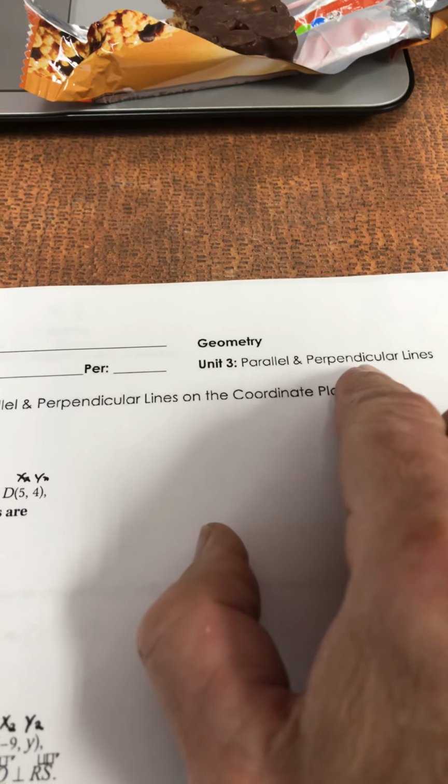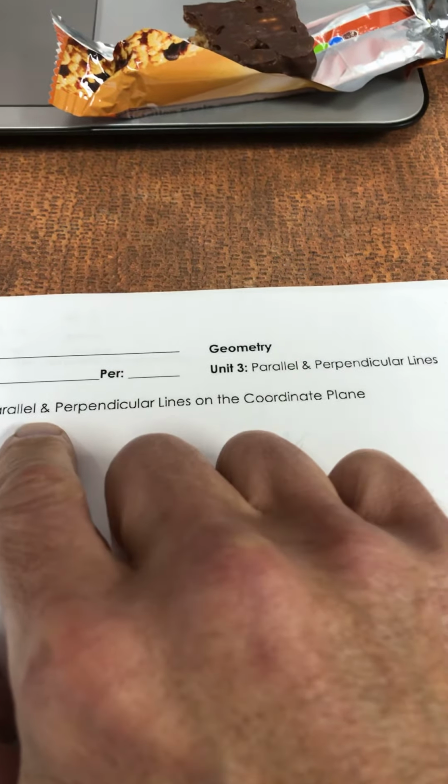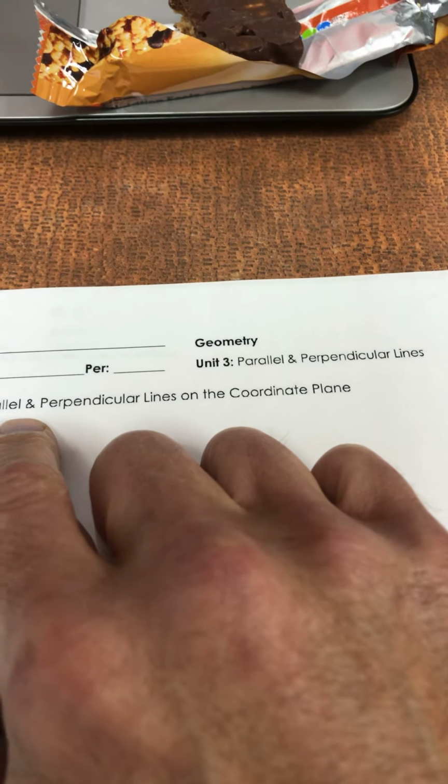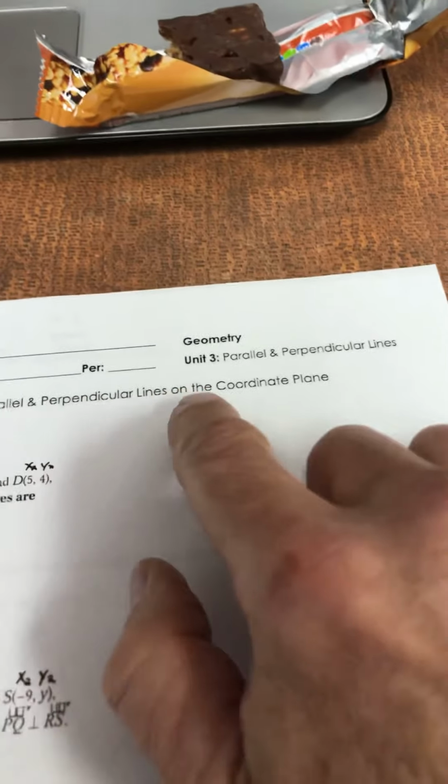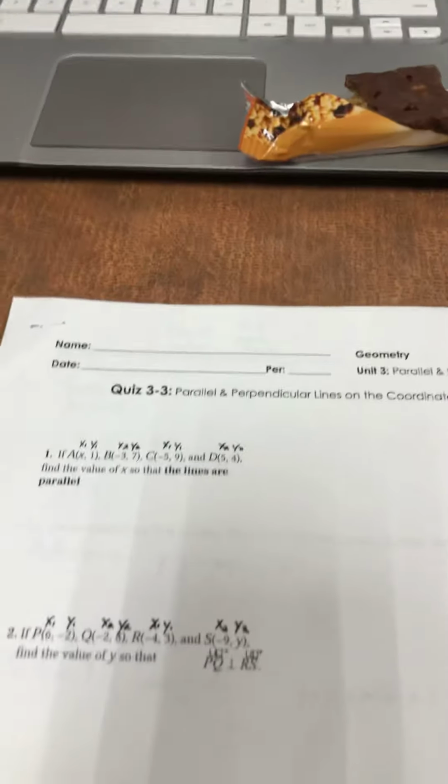Hello, geometry students. I'm taking a look at your Geometry Unit 3 Parallel and Perpendicular Lines Quiz 3-3. I think it's really supposed to be 3-2 or something like that he posted. But it's parallel and perpendicular lines on a coordinate plane.